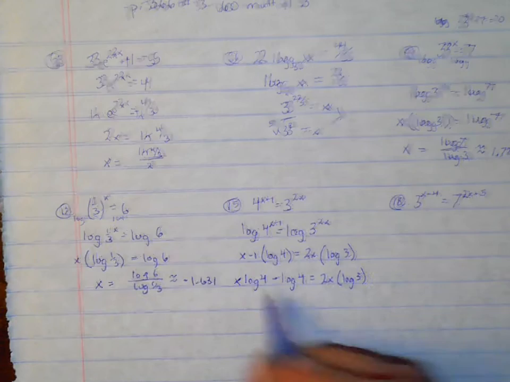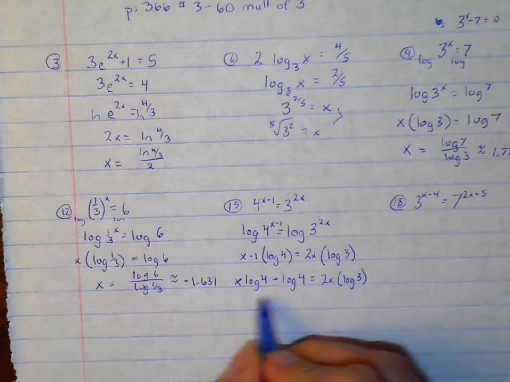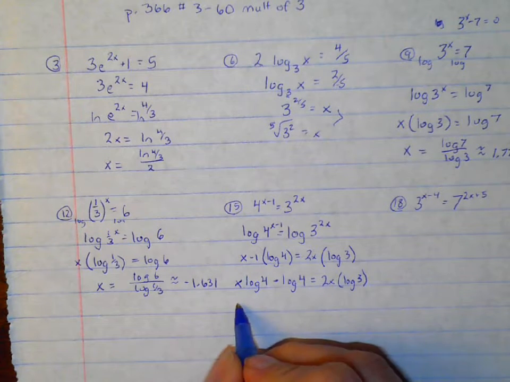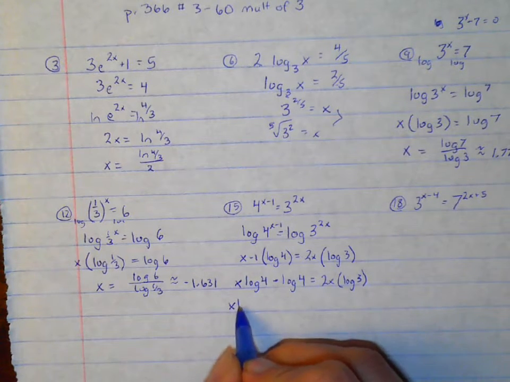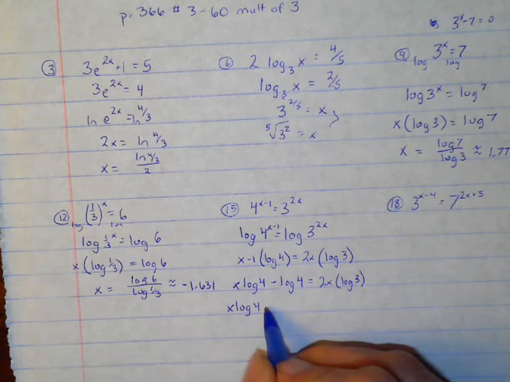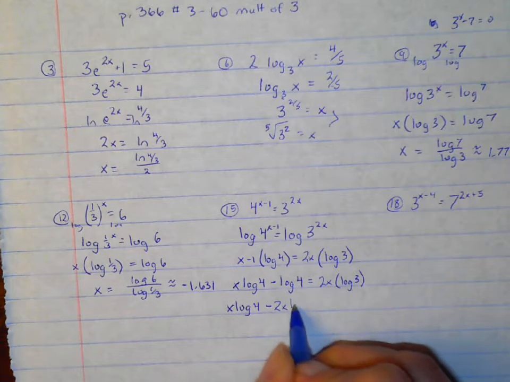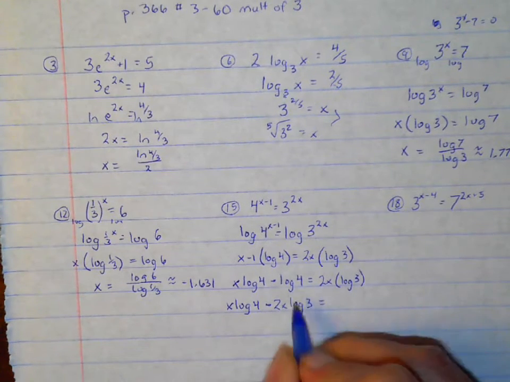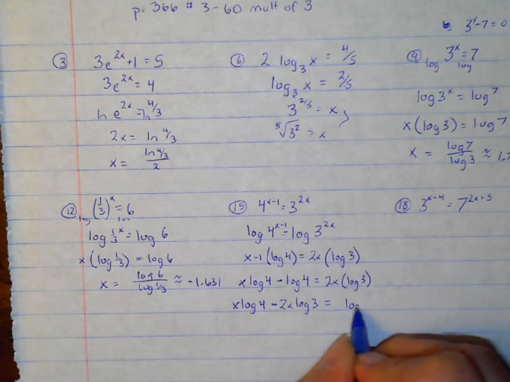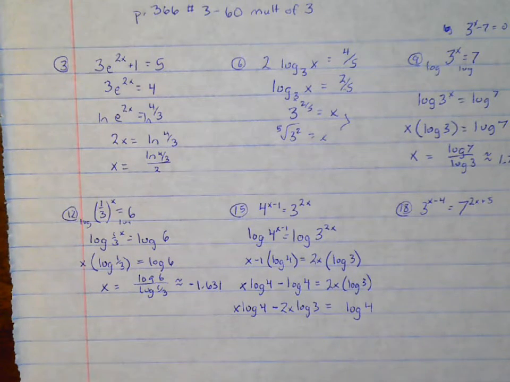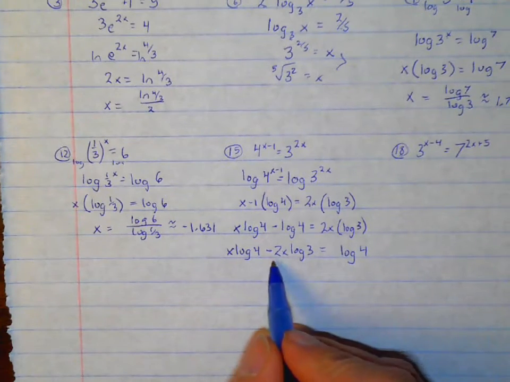Okay, let's get x's on one side, numbers on the other. Okay, so this would be x log 4 minus 2x log 3. I'm going to add this number to the other side, so log 4 on that side. Factor out an x here.